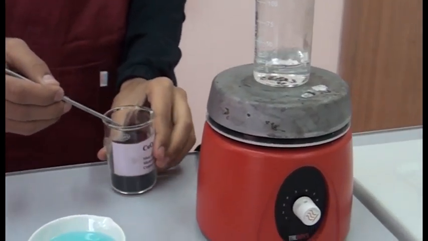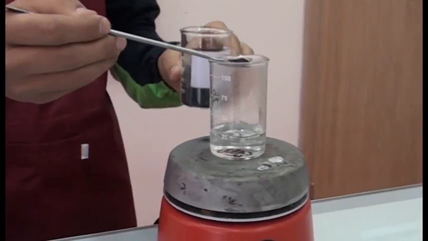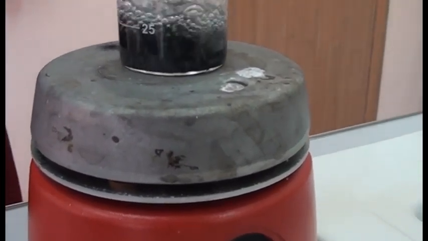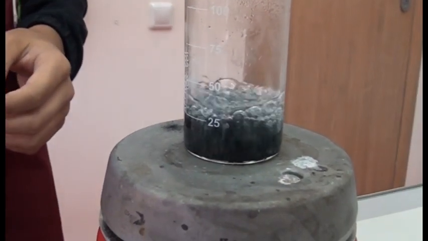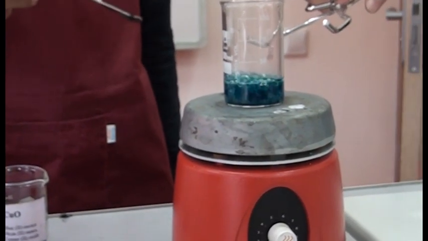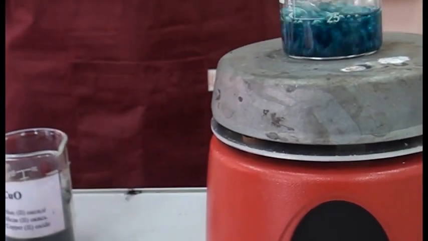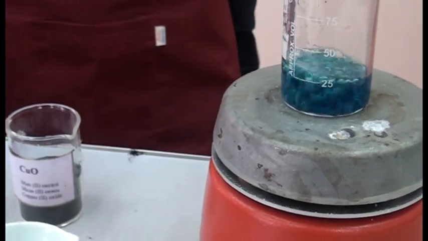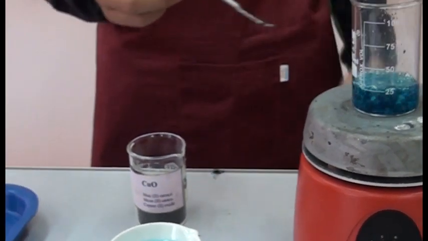Then we must add the copper oxide. And as you see, there are some bubbles. That means that the reaction is exothermic. As you see, the color changes to blue, so that we have a mixture of copper sulfate and oxides of copper. There are, of course, positive ions of copper.